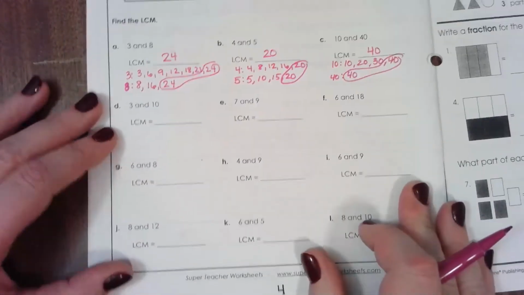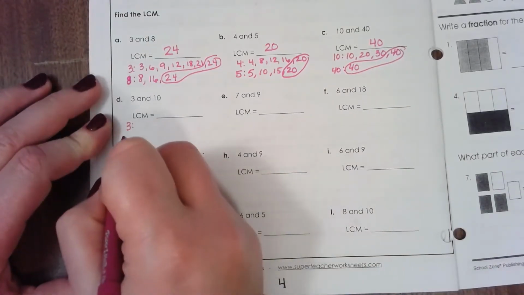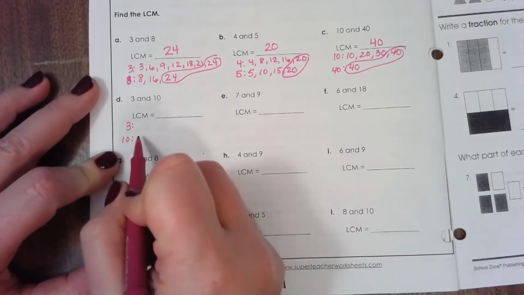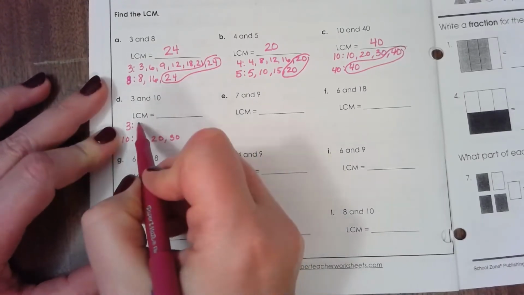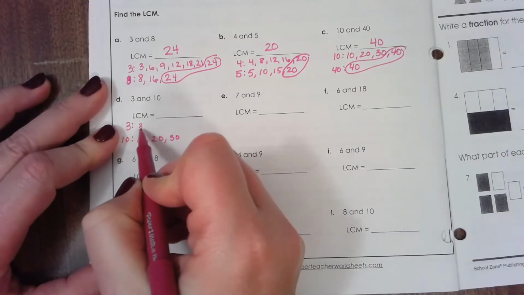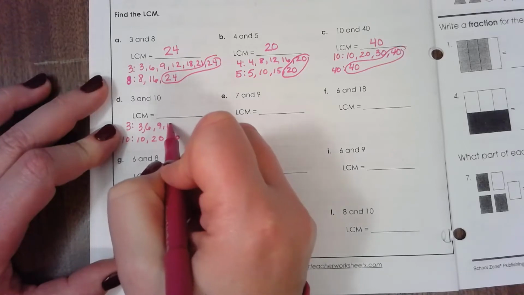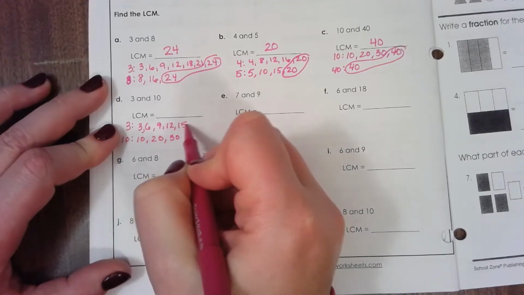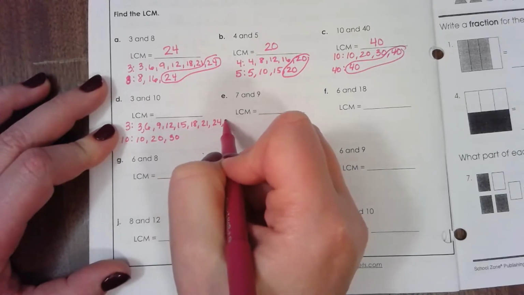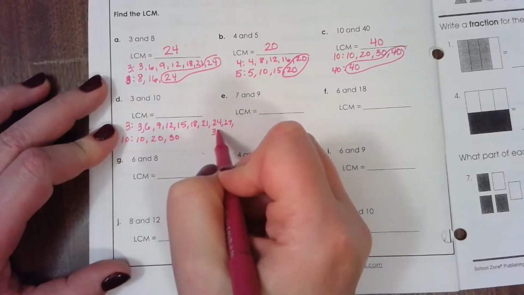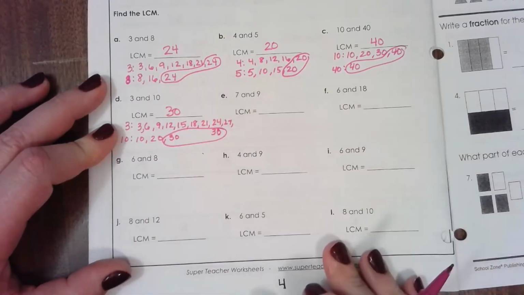Okay. If I look for 3 and 10, well, let's count by threes. And notice in order for it to work with a 10, it has to end in a 0. So 10, 20, 30. Well, do I get a multiple of 3 before I get to that 30? 3, 6, 9, 12, 15, 18, 21, 24, 27, 30. Notice 30 is my least common multiple.